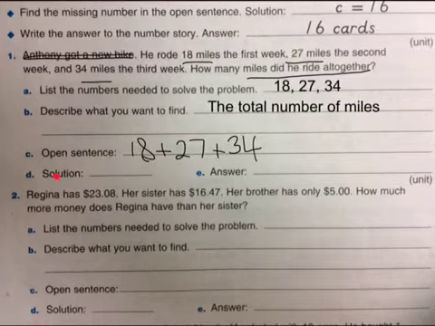But for the solution, I do want you to write the unit, and even more for your sentence. So what's our solution? 18 plus 27 plus 34 equals 79. Okay, and what's our answer?